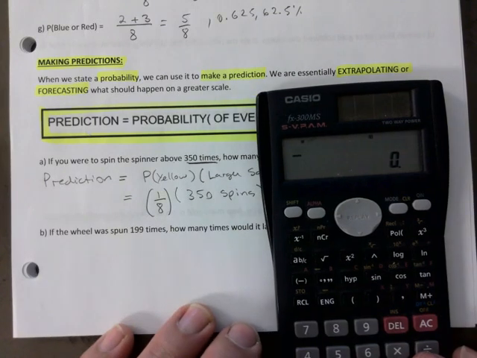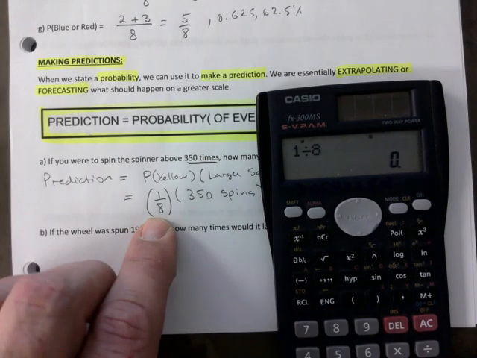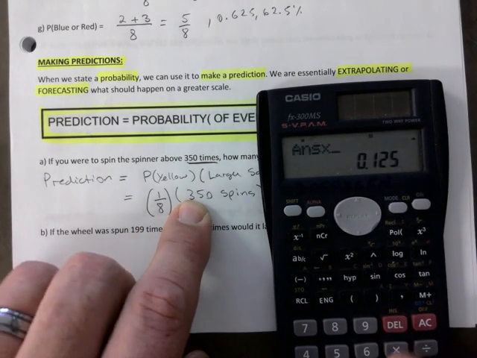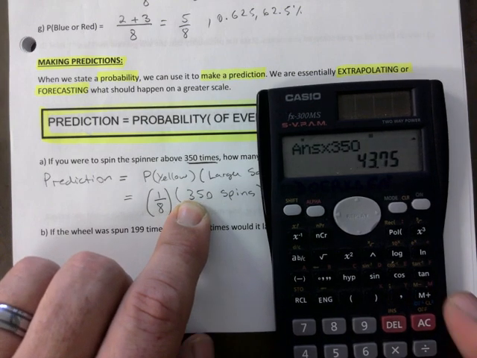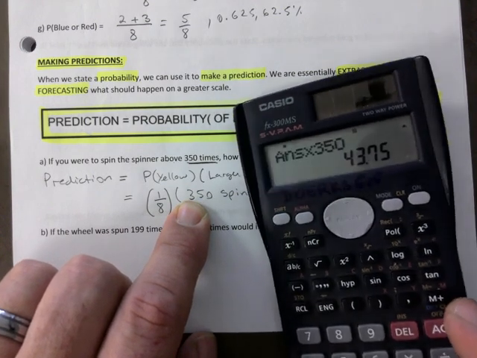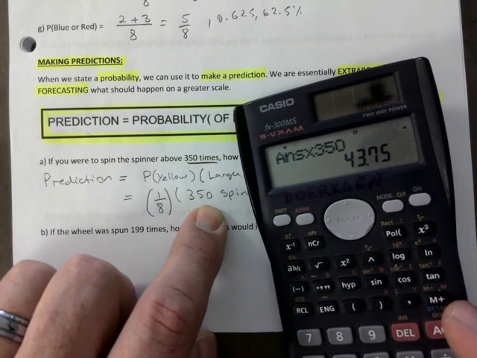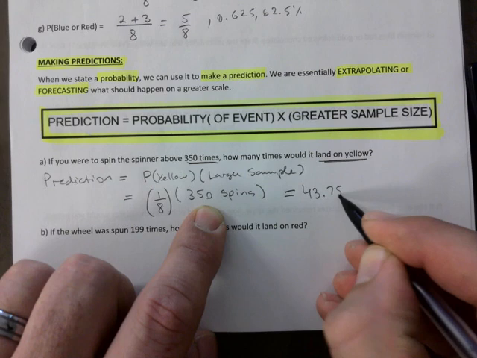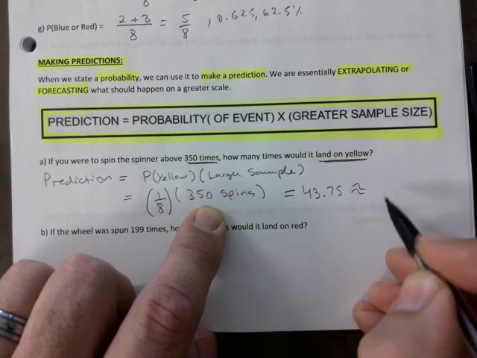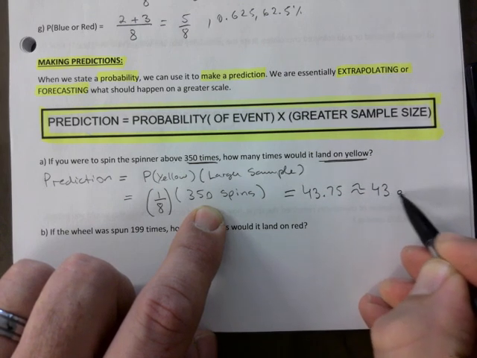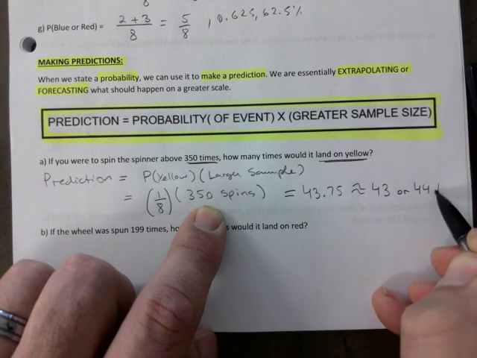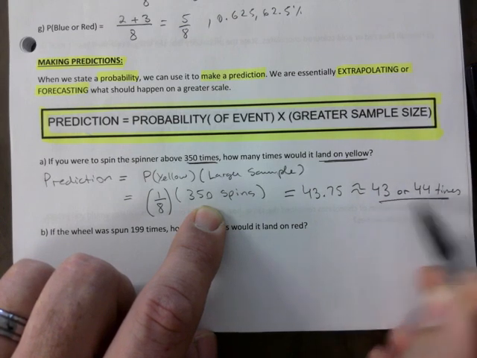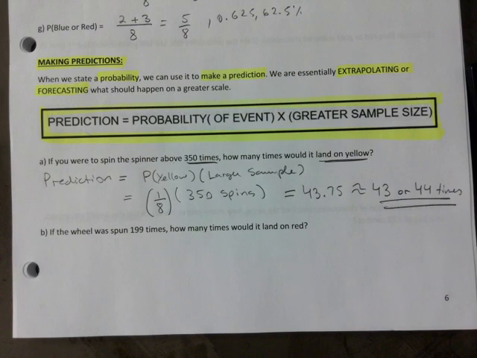Watch how I'm going to do it. I'm going to go 1 divided by 8 equals times 350. You get 43.75, but that's approximately 43 or 44 times. Okay, make sure you round to a whole number there.